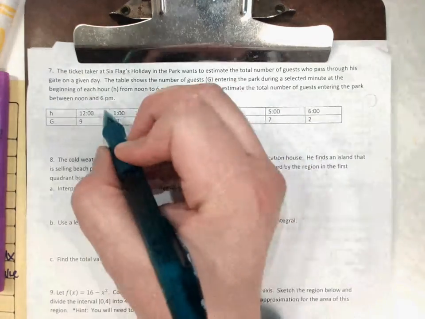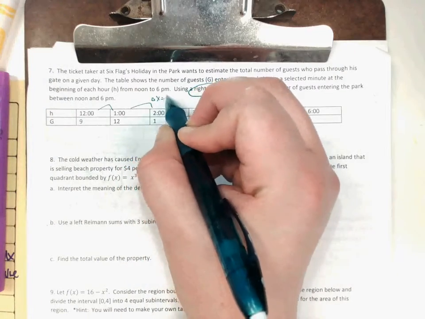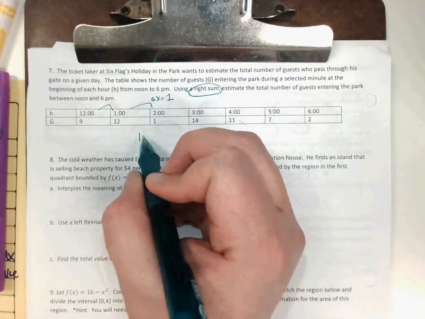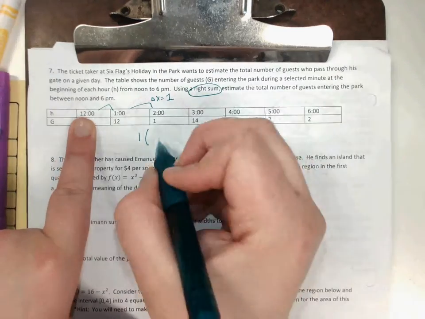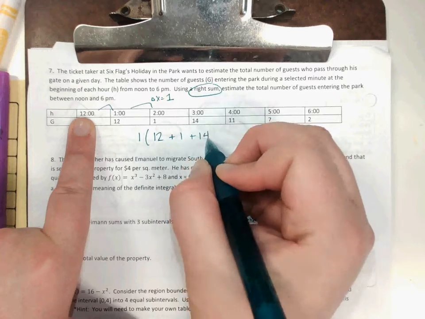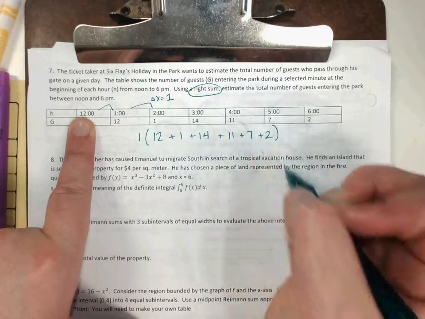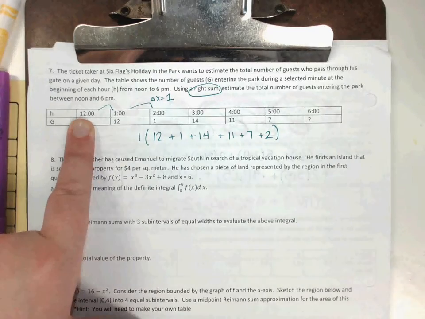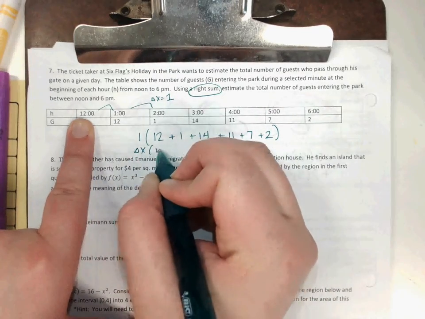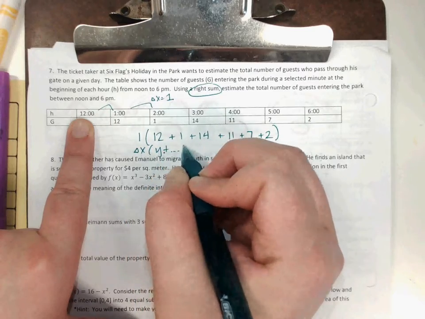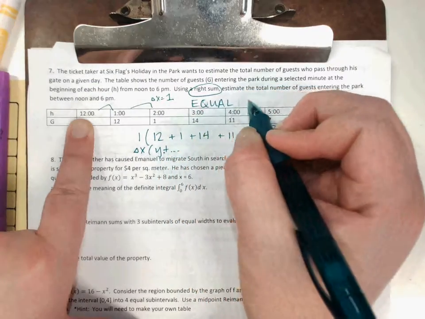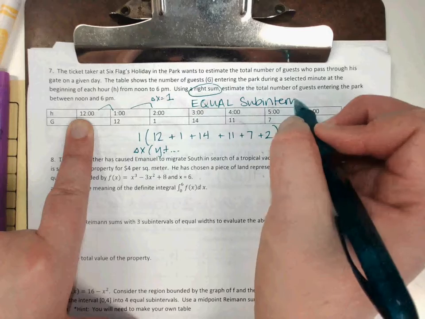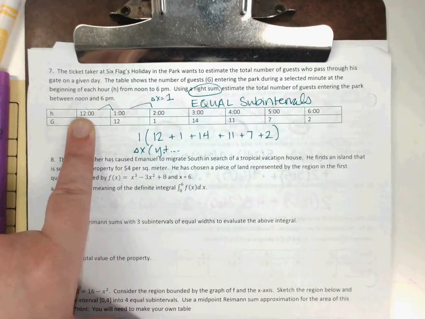Now, what's your delta x every time? 1. Delta x is 1, and it's 1 always. Then I can take 1 out and just add all of the right side y values. Who gets skipped? 9. So 9 is out, then I just do 12 plus 1 plus 14 plus 11 plus 7 plus 2. And you're done. And you don't have to keep writing the delta x every time. You can just add the y values. But that's only when you have equal sub-intervals. Does that make sense? Okay, good.